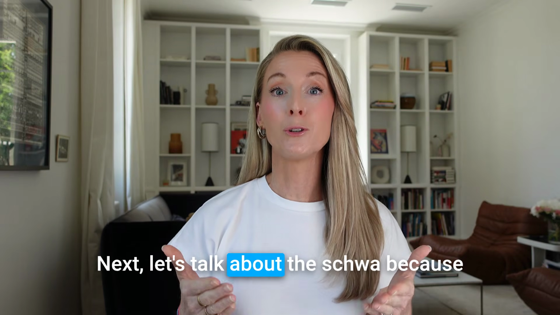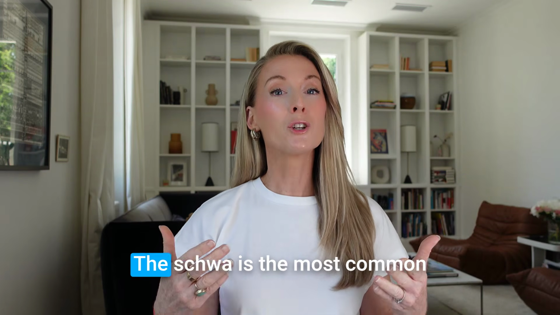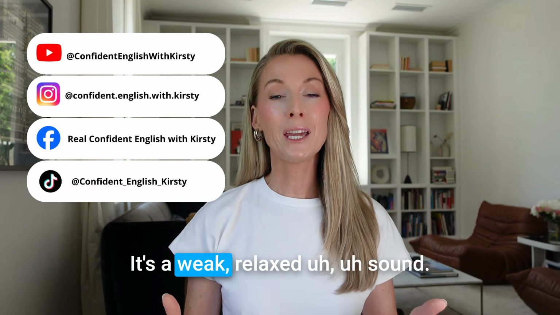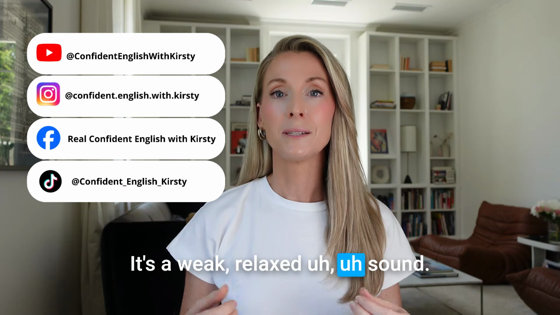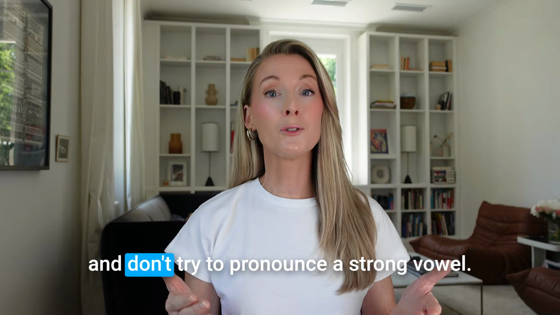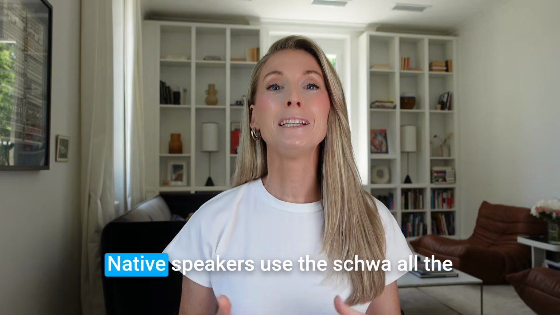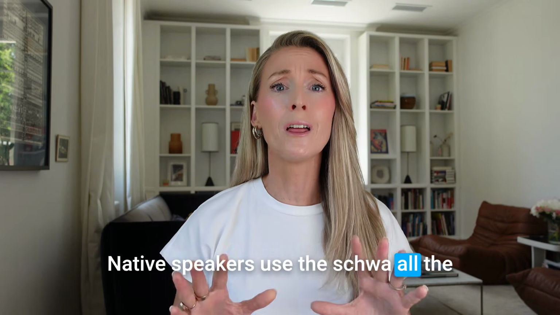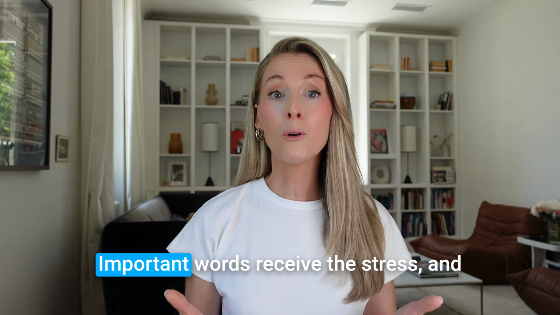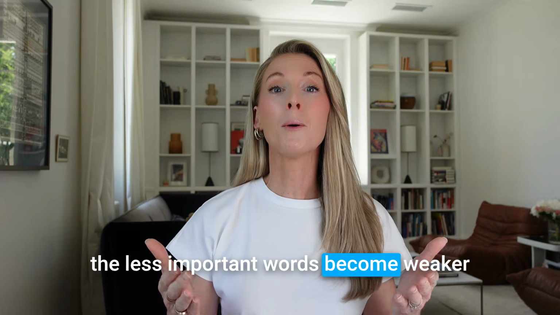Next, let's talk about the schwa, because there are several examples in this short text. The schwa is the most common sound in spoken English. It's a weak, relaxed sound. To make it, relax your mouth, relax your tongue, and don't try to pronounce a strong vowel. Native speakers use the schwa all the time because English is stress-timed. Important words receive the stress and the less important words become weaker.